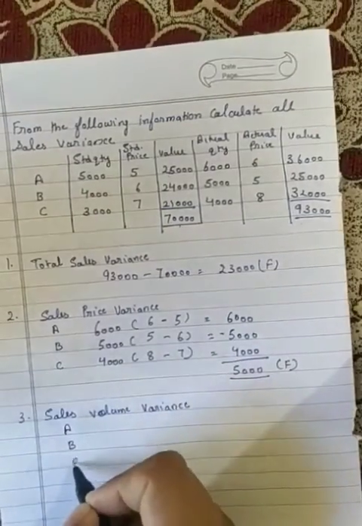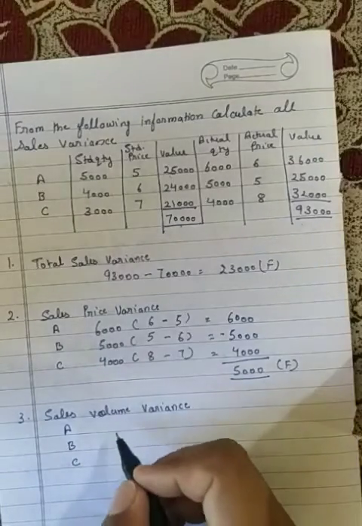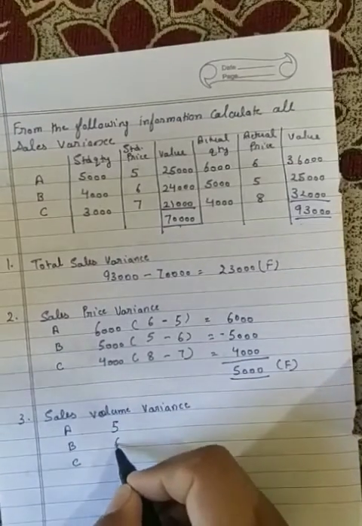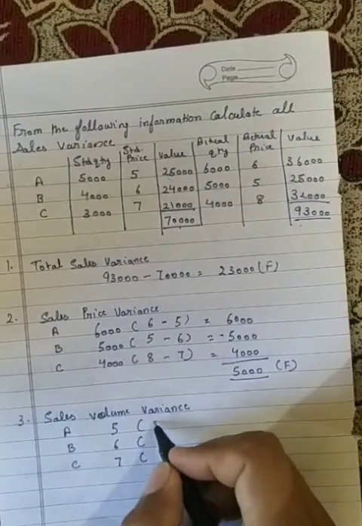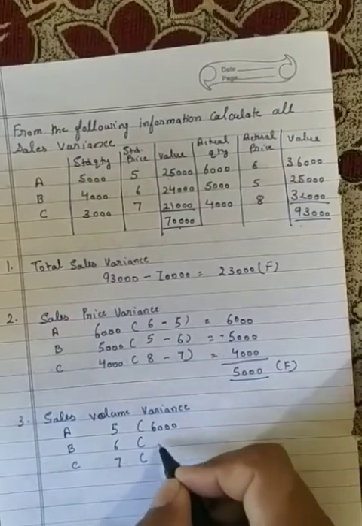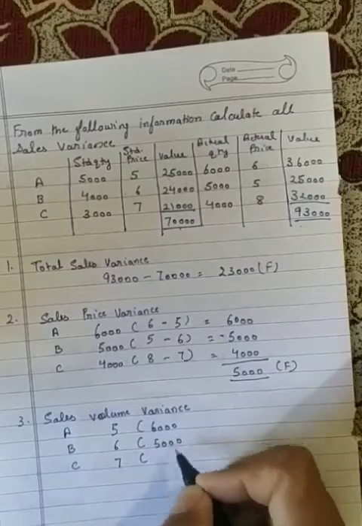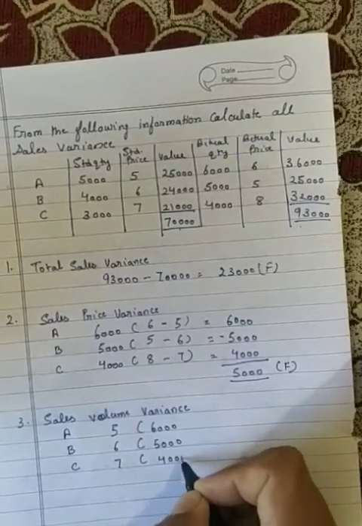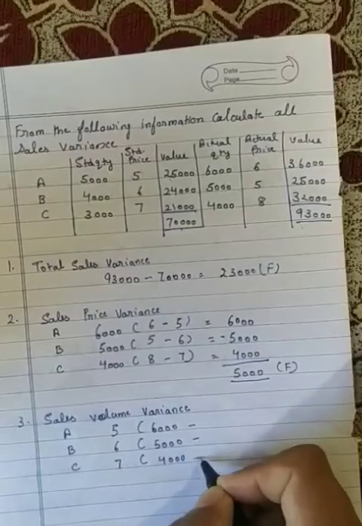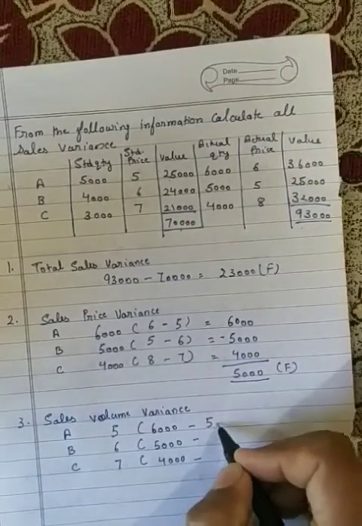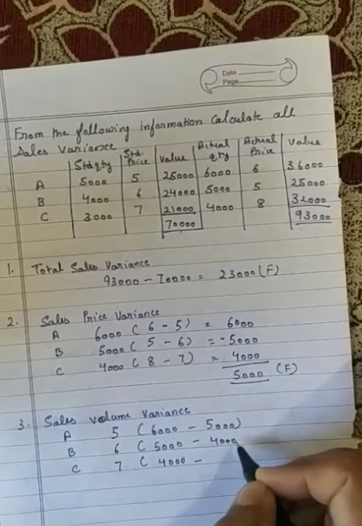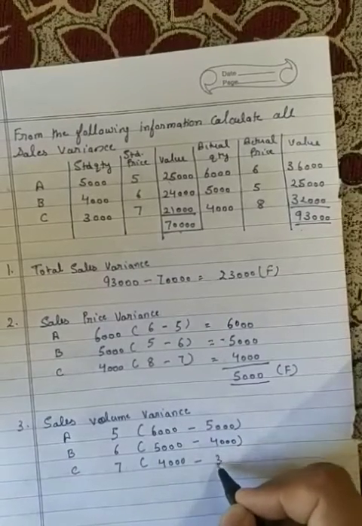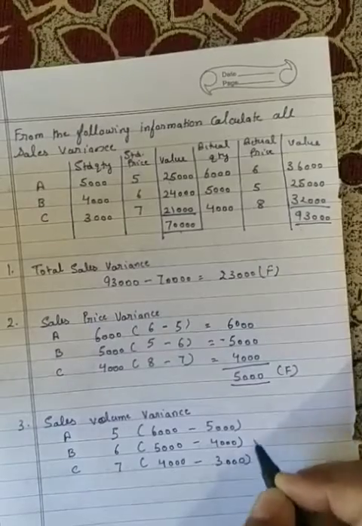A, B, C. Standard price is 5, 6, 7. Actual quantities are 6,000, 5,000, 4,000, minus standard quantities 5,000, 4,000 and 3,000.